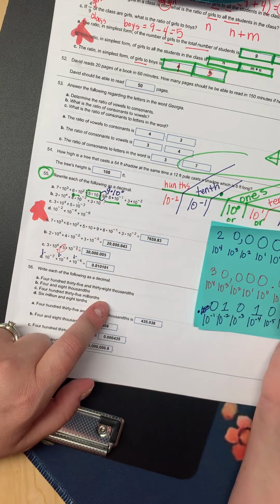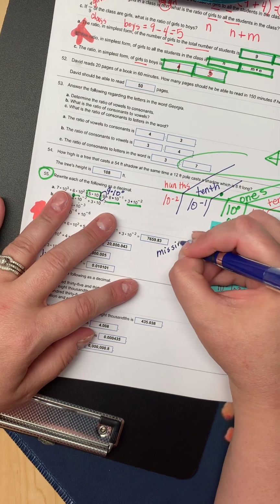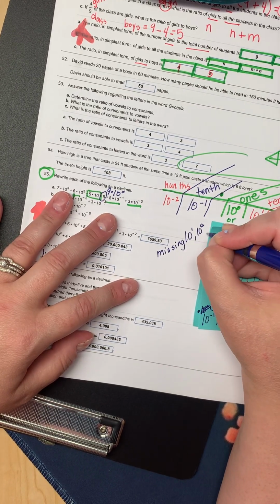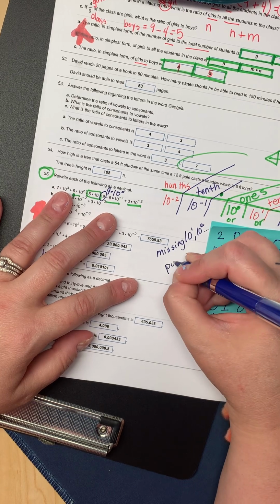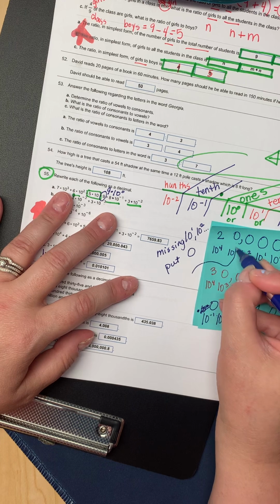Okay, so let's go over this. On number 55, if you're missing like a 10 to the 1, 10 to the 2, blah, blah, blah, you put a 0, like what we did here.